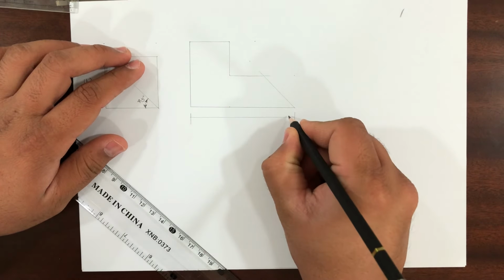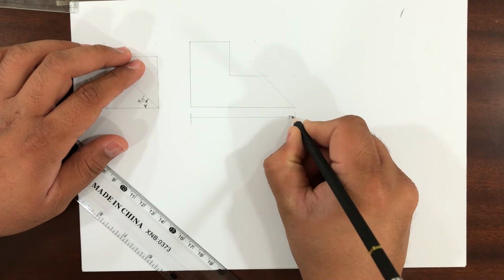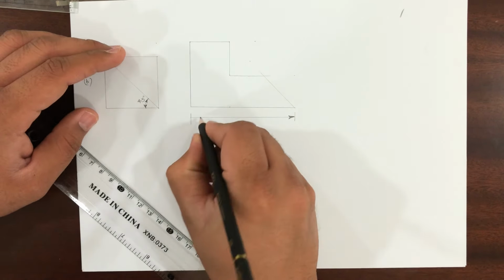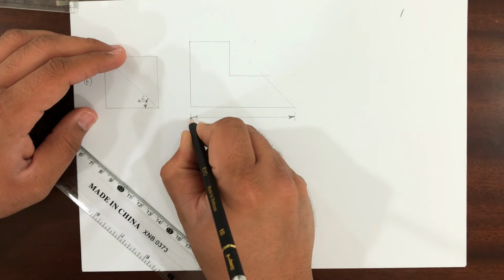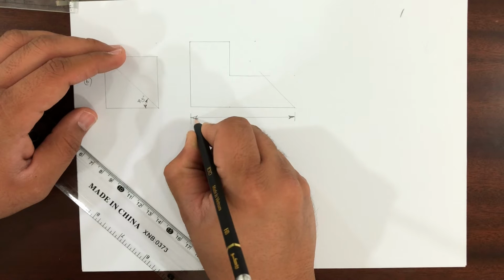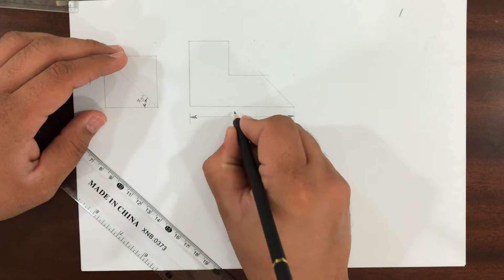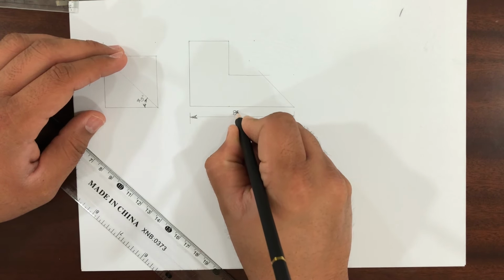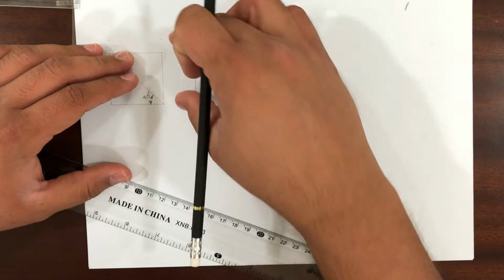Now you have to draw an arrow like this. So in every diagram, in every figure, you have to draw like this. Okay, so this is the dimensioning part. This is 80.